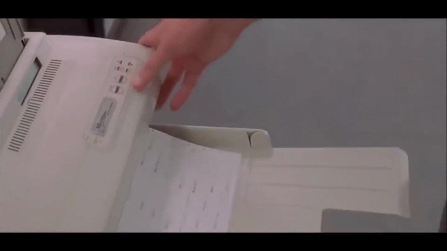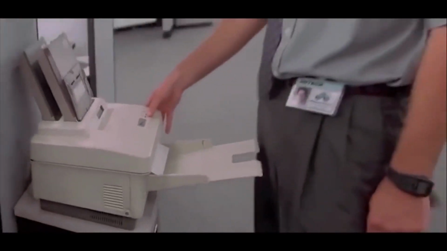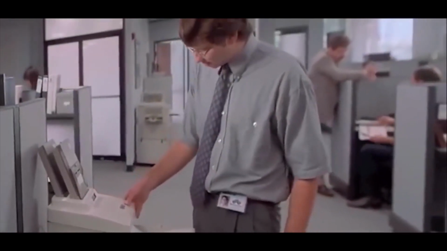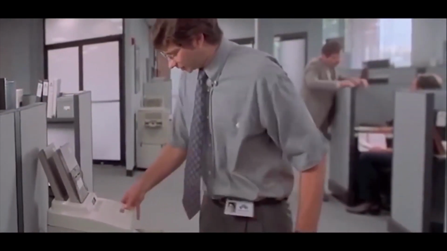Why does it say paper jam when there is no paper jam? Yeah, that's it. That's exactly what I need. Yeah, give it to me. Come on, you little, let's go.